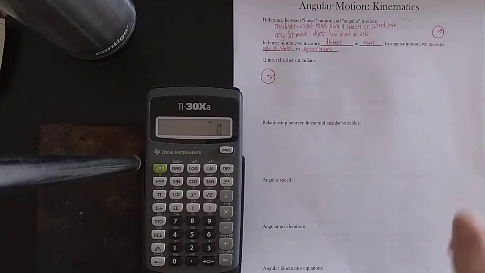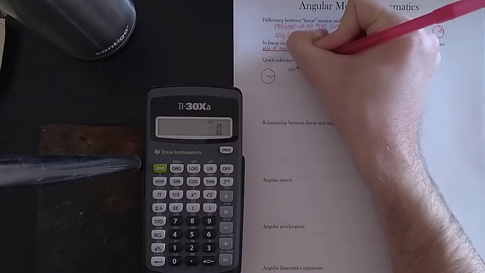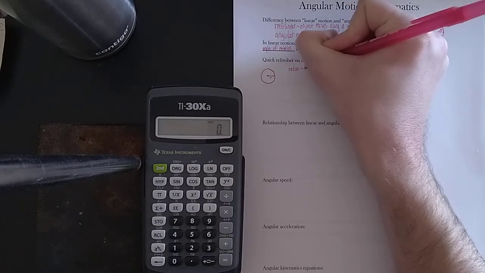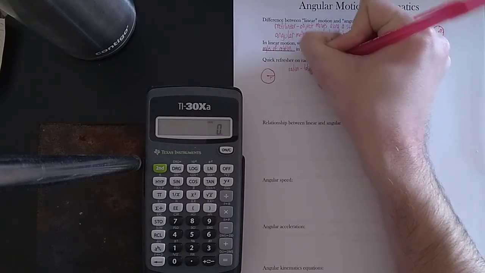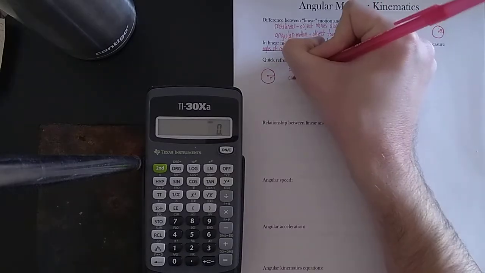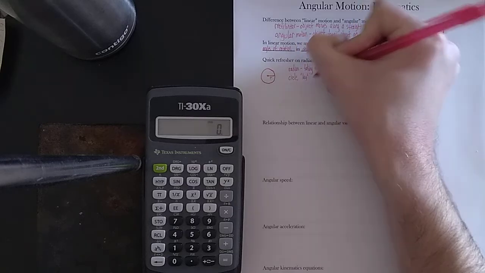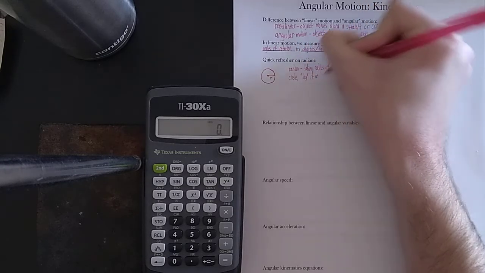Now, what a radian is, it's a way to measure an angle. A radian is found by taking the radius of a circle, and then, I'm going to put this in quotes, you just kind of lay it on the circumference.